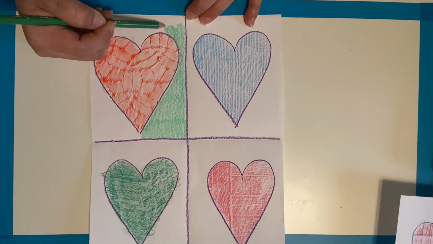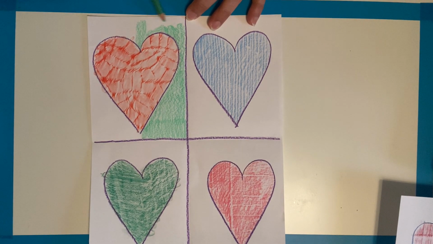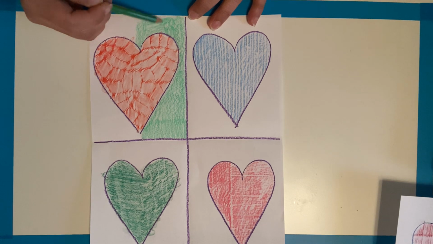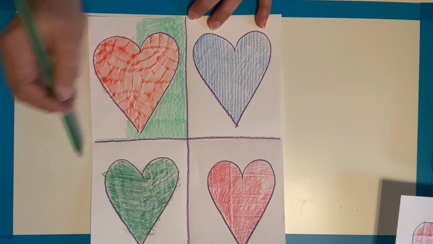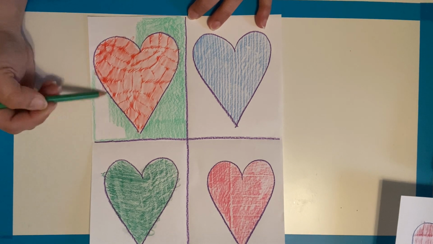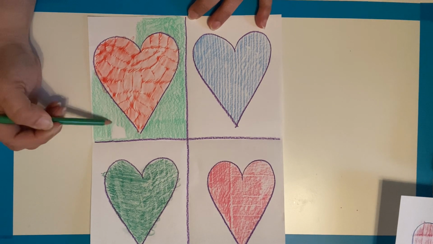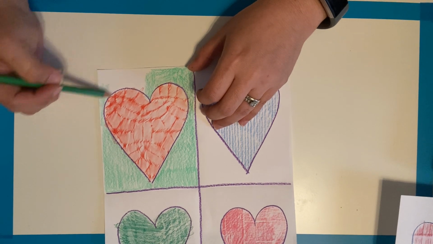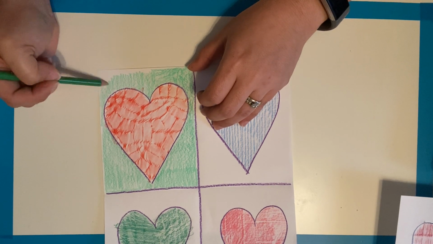If I'm going too fast, you guys can always slow down the video or pause and rewind wherever you need to catch up. If you don't have any of these materials at home, that's okay. You can just follow along with what I'm doing. Or think about how you can use other materials. You don't have to do this with color pencils or crayons. You could do this with regular pencil.